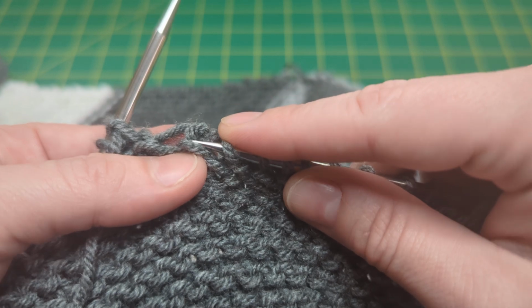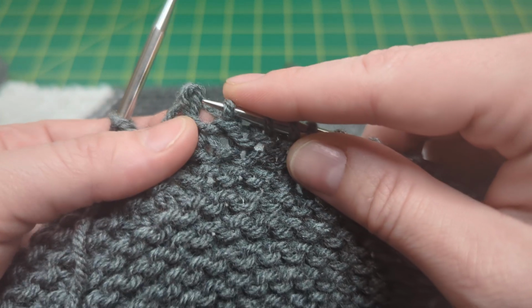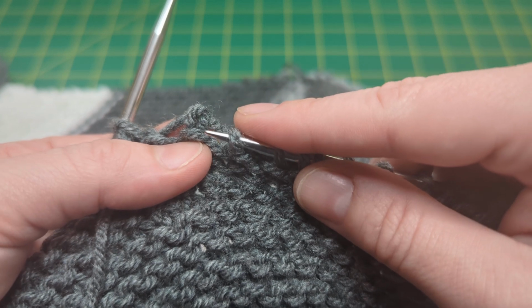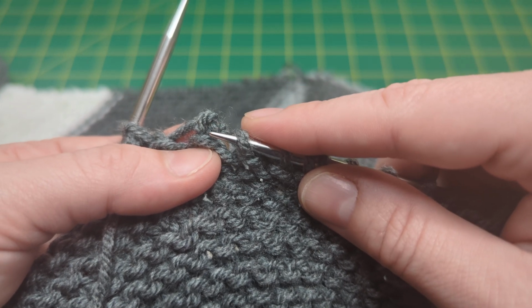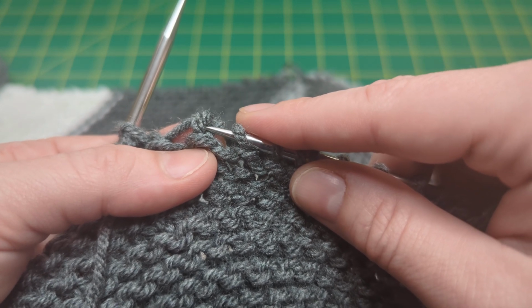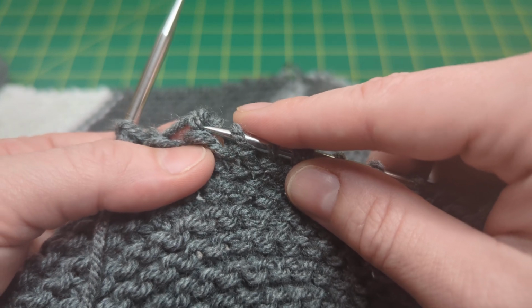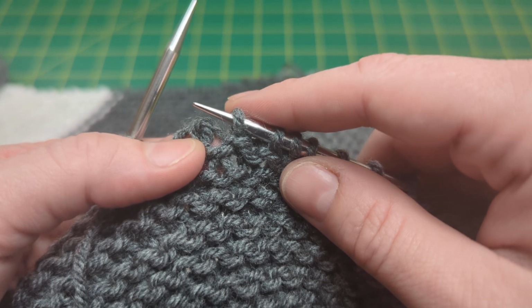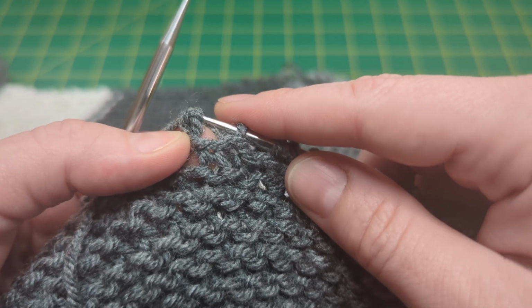You see how there's kind of the left side of the stitch and the right side of the stitch over here. So we're going to insert our right needle straight into that stitch. This may be considered, quote, backwards.